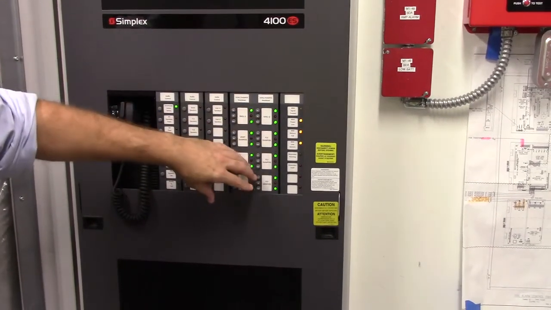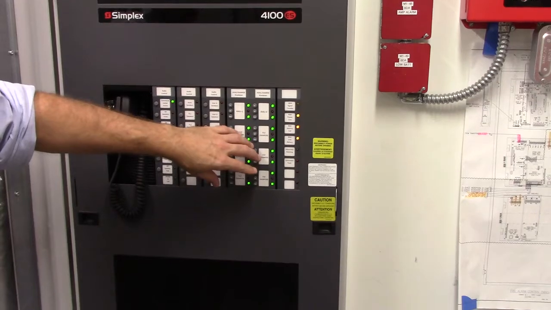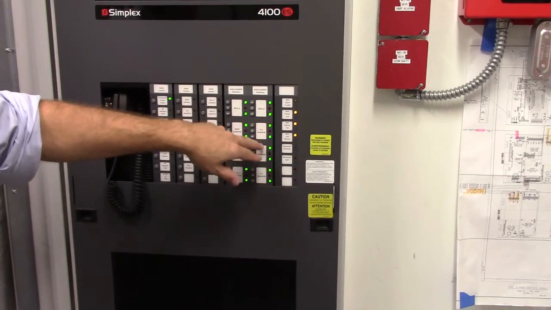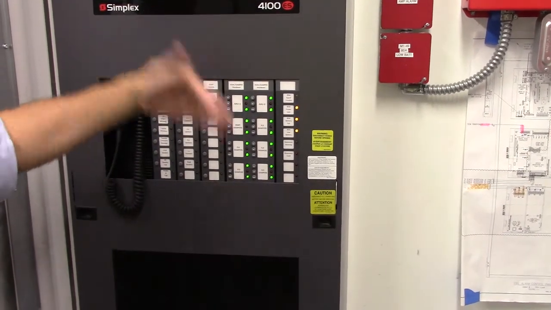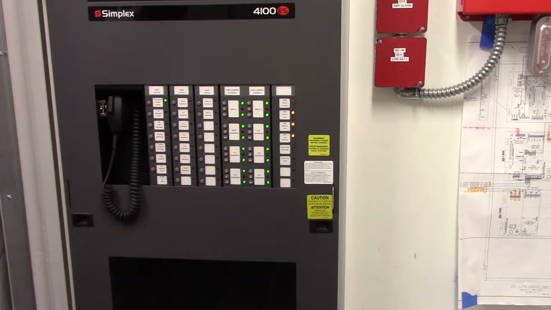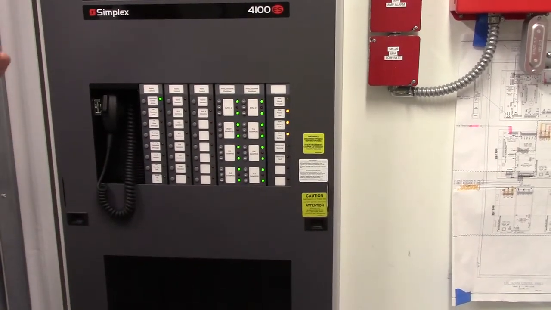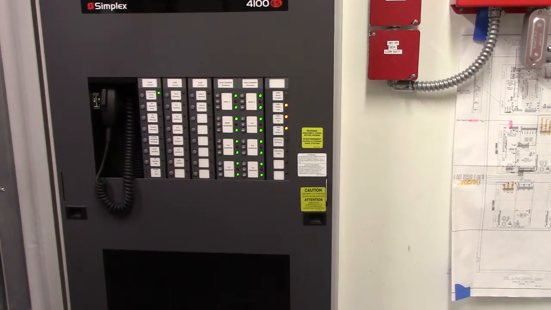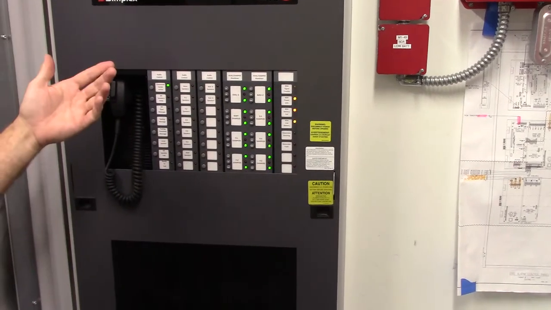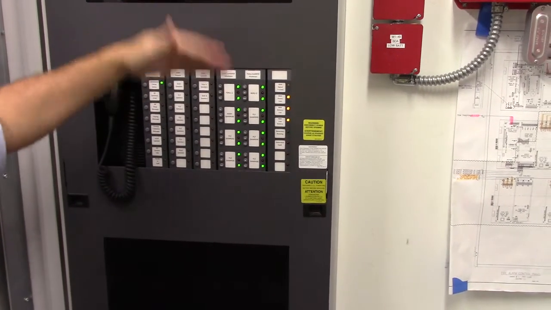These all work by floor. So if an alarm comes in on the 3rd floor, it'll shut the 3rd floor dampers. 4th floor, it'll shut the 4th floor dampers. There are automatic sequences that happen in the building. If you've got an alarm on some of the HVAC equipment, it'll shut multiple floors down.